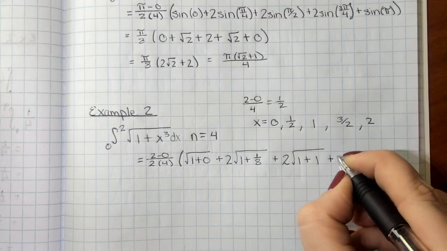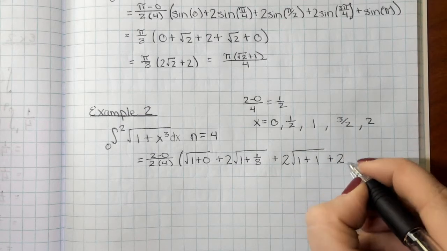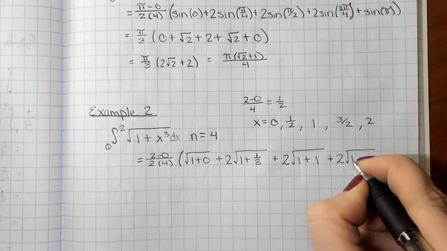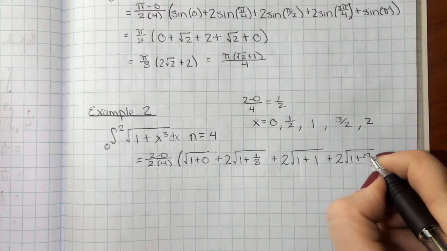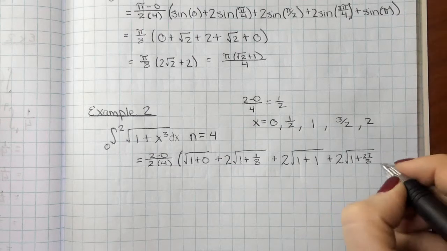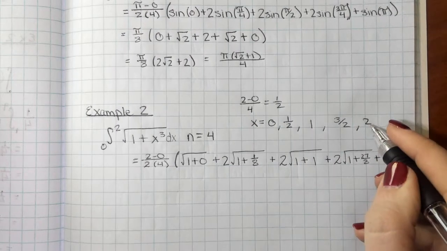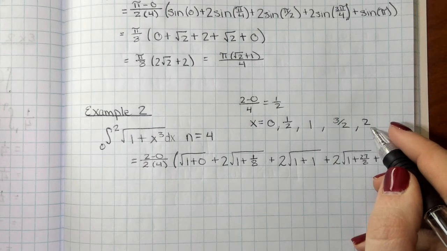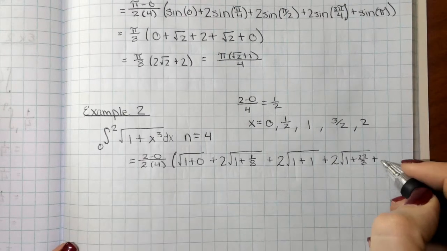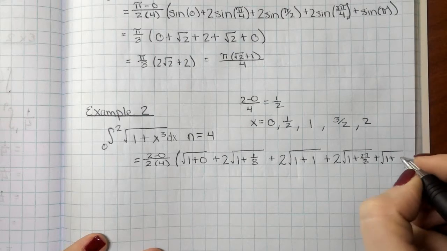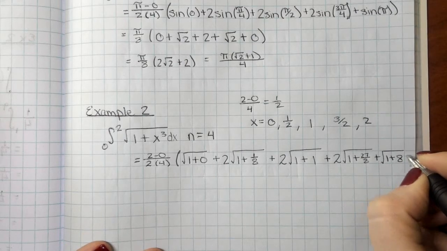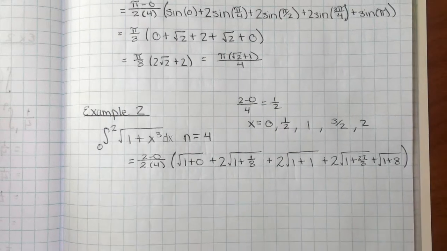Plus 2 radical 1 plus 3/2 to the 3rd is 27 over 8. That should have been 3/2, I misspoke. Plus, we're on our last one, so it's just a single. I don't need a 2 here. I get radical 1 plus 2 to the 3rd is 8. Kind of nice how that one worked out.